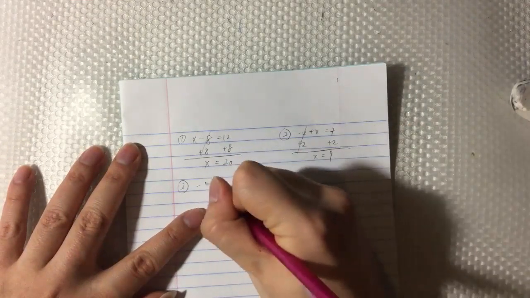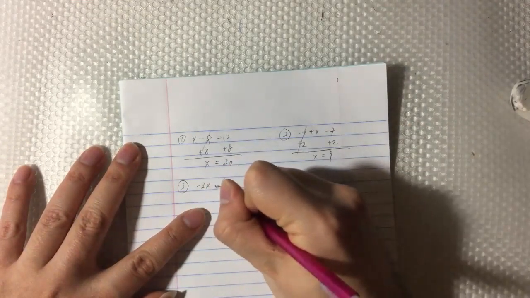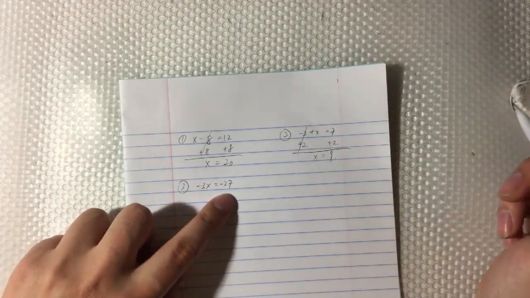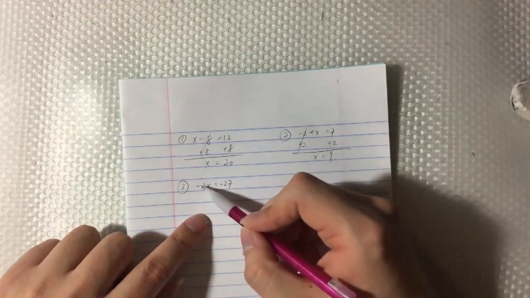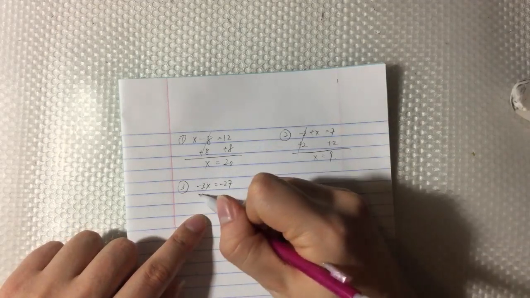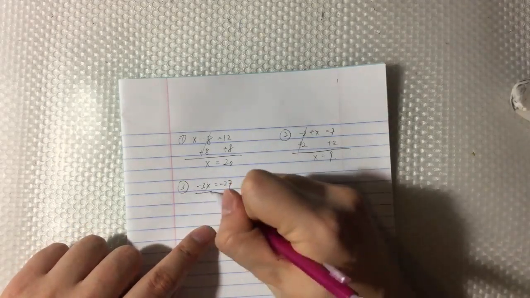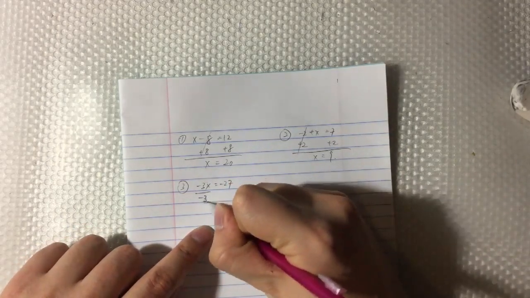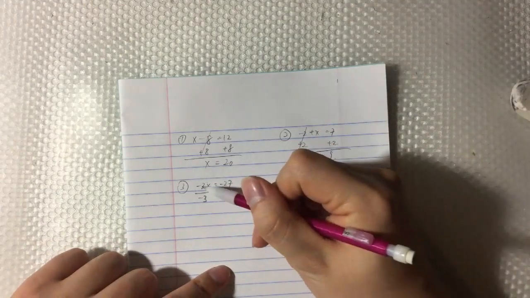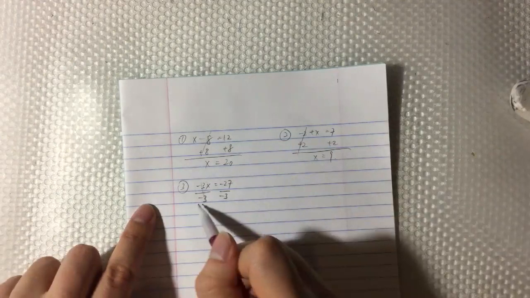Next, negative 3x equal to negative 27. Negative 3 here is the coefficient of the term. So in order to cancel negative 3, we divide both sides by negative 3. Then negative 3 on the top and the bottom get cancelled.